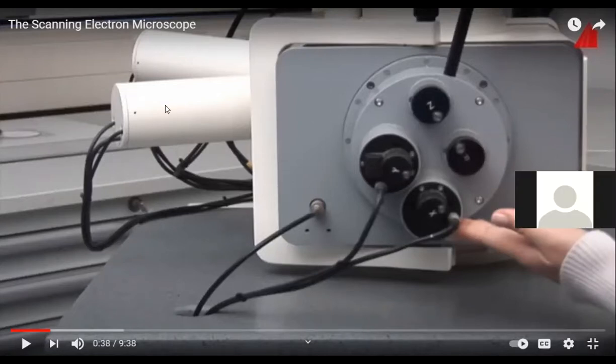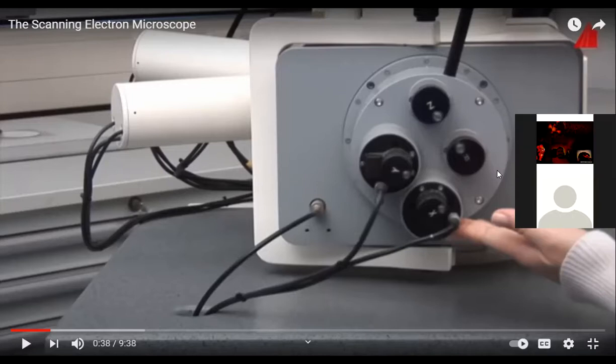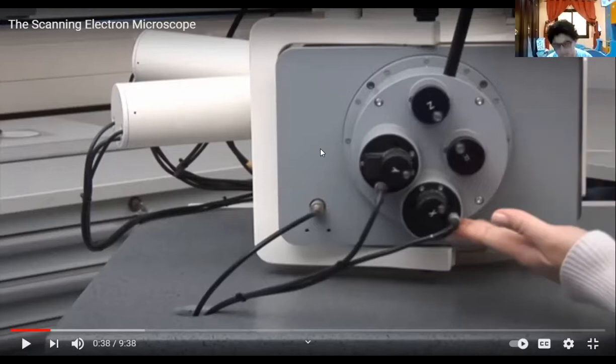Yusuf, how many times can a scanning electron microscope magnify the items? 10 times, 100? You said 10 times or 100. Let's see. Jamal, how many times can a scanning electron microscope magnify the objects? 100 times. You said 100 times. Abdullah, what is your answer? How many times can this microscope magnify the objects?